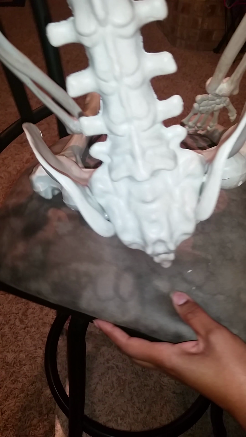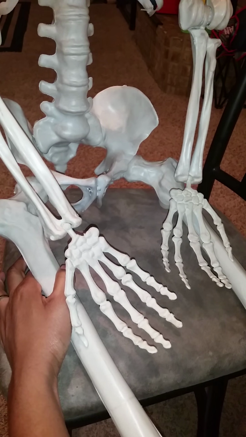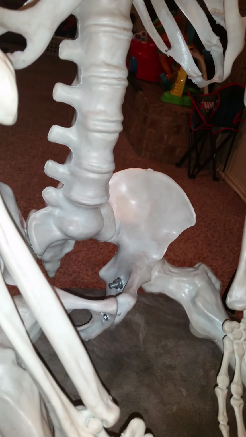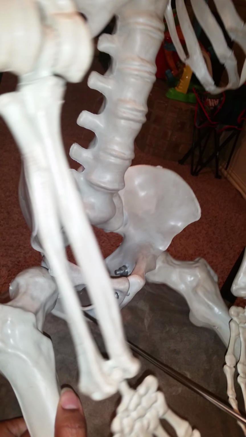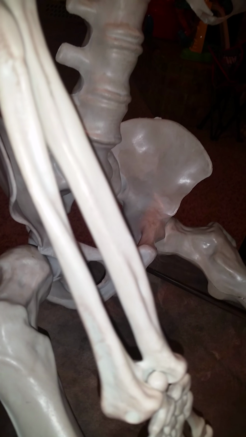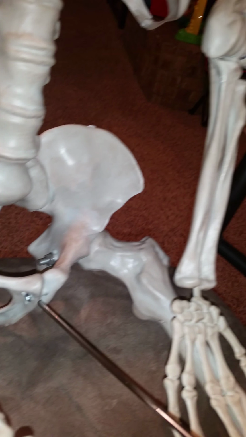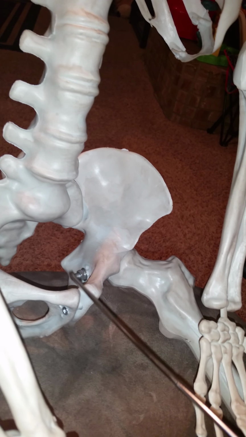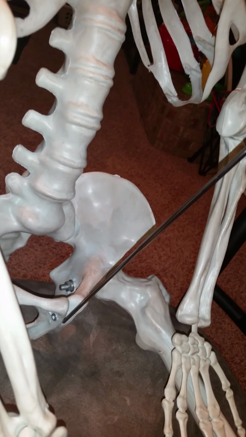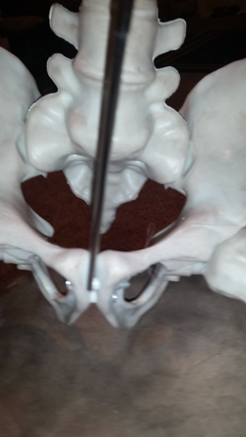And then we have the ilium, which is this wide part of the hip bones. And then we have the ischium, which is this part right here. After that, we will have the pubis, which is this bone right here. And then we have the pubic symphysis, which is this area right here between the two pubic bones.